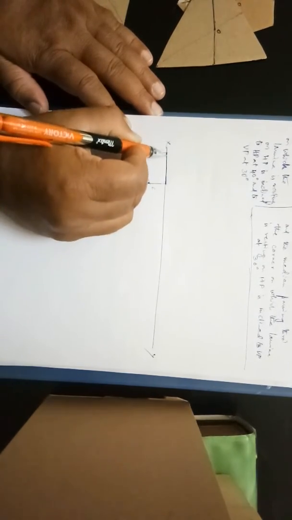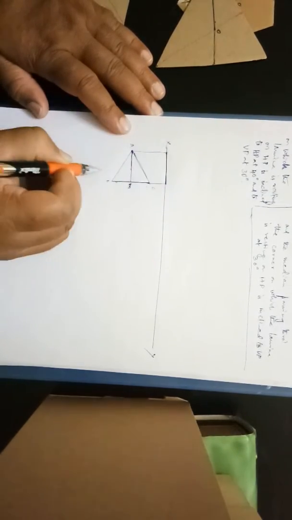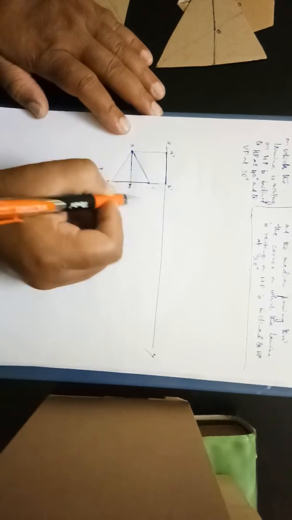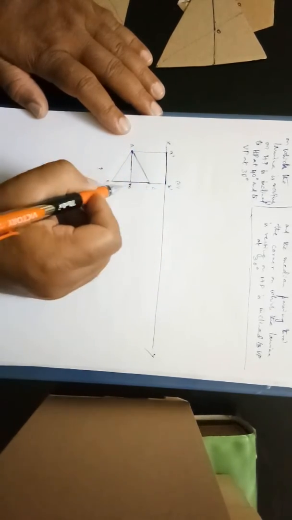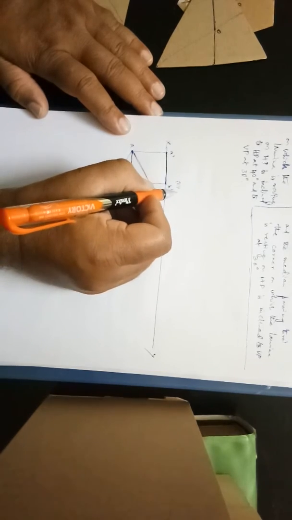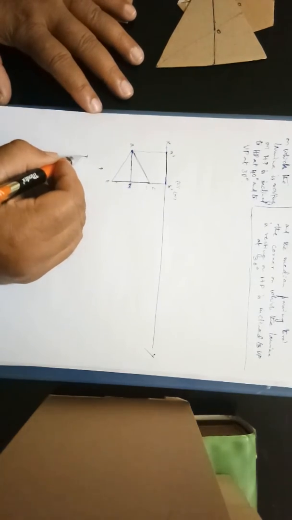So this will be the front view of the lamina. If you look from here, A and B are only visible. This is A dash, B dash, and C dash will be invisible. C is invisible, C dash will be invisible, as well as M. M also will be invisible. So this will be the initial position.